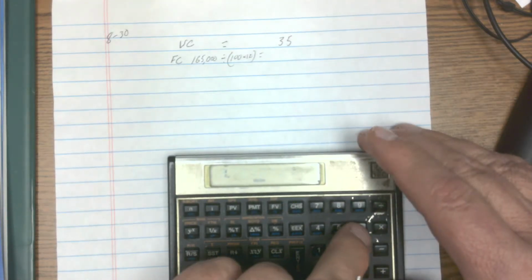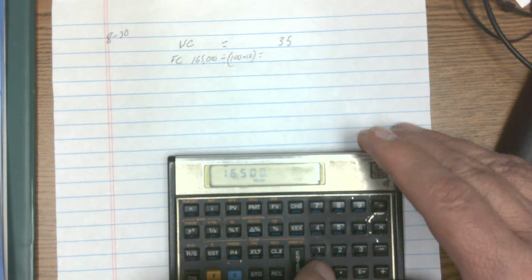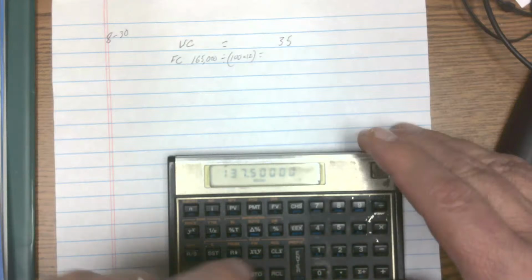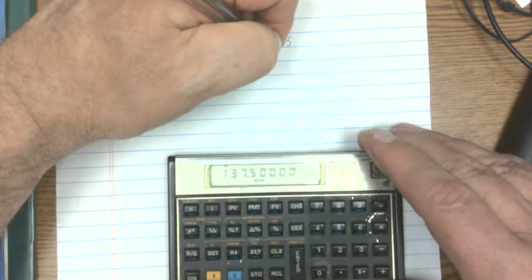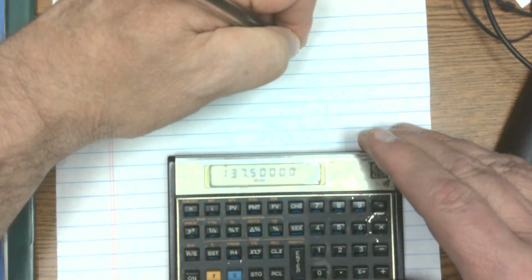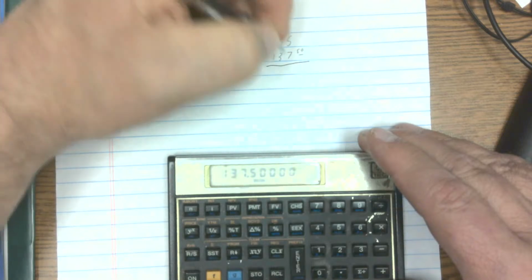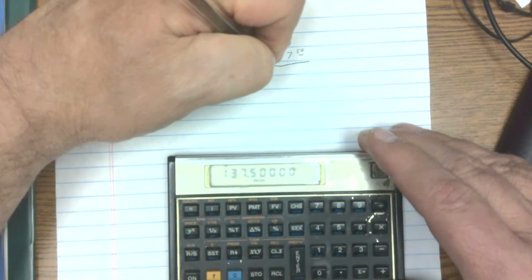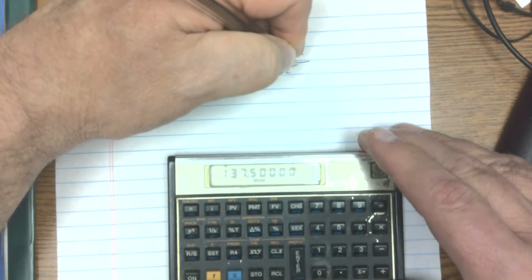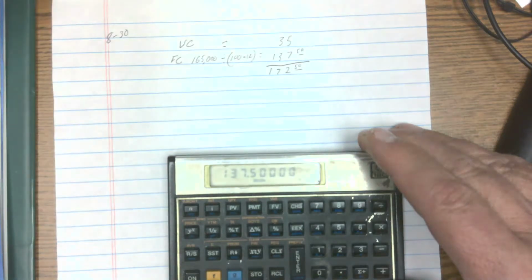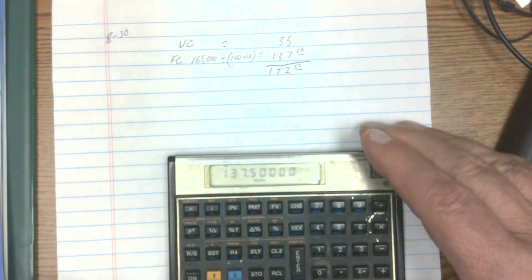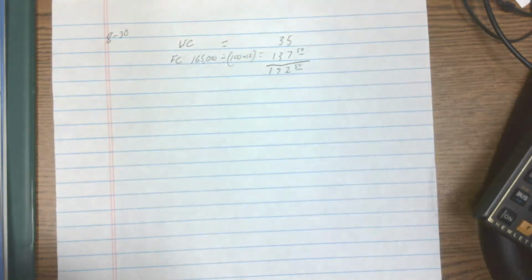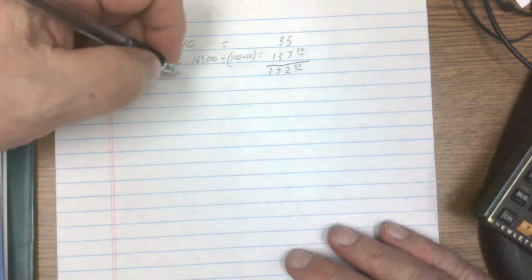So 165,000 divided by 1,200 is 137.50, and we get 172.50 for that. Okay, so the other way you can do that is to put it on an annual basis.